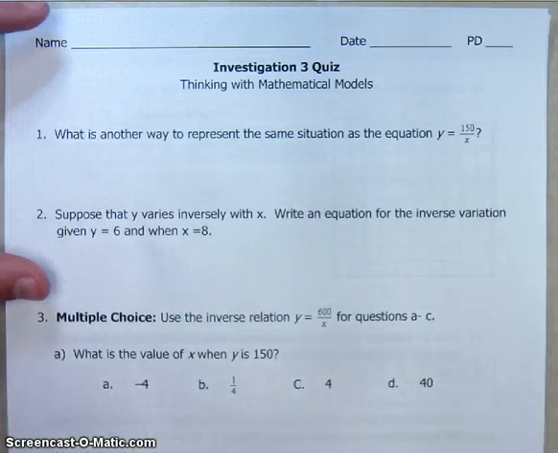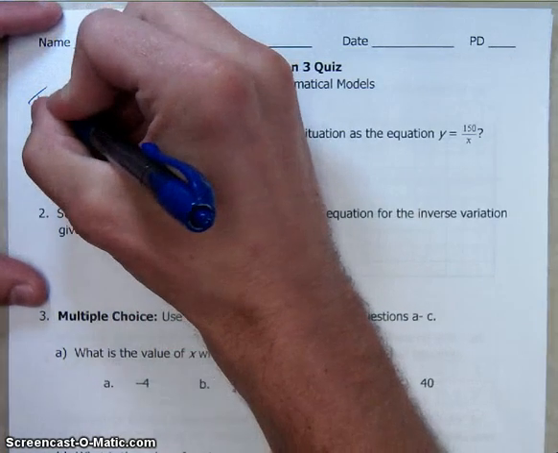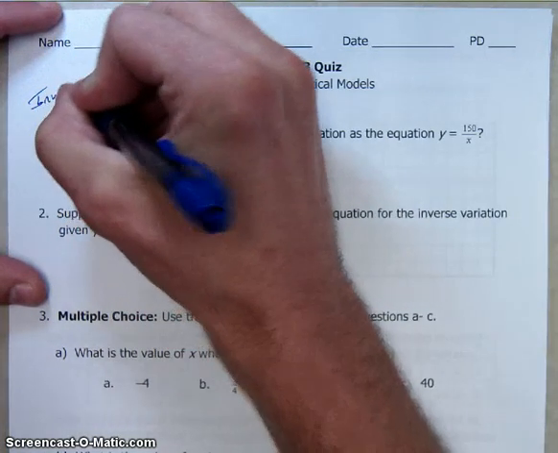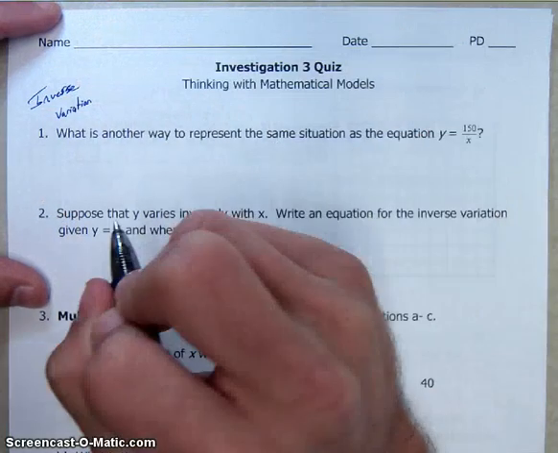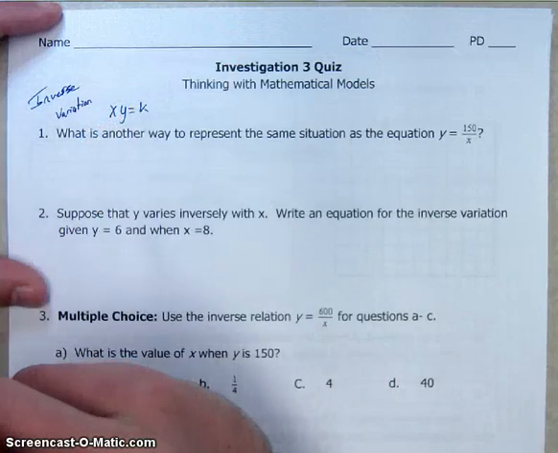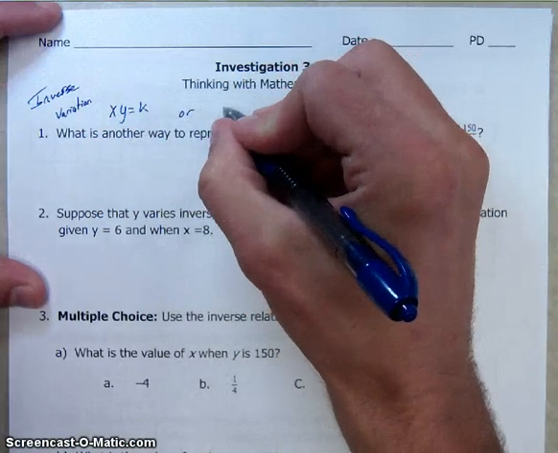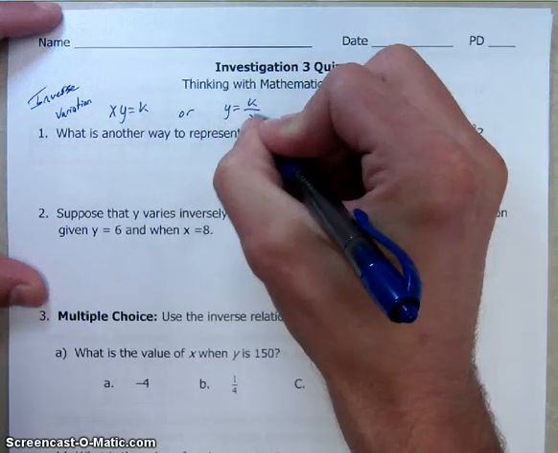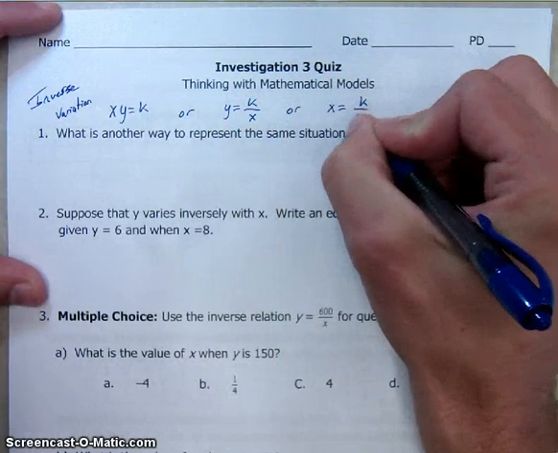So what I like to do is just write down at the top of my sheet what my equations are for inverse variation. And you should have learned that we know x times y equals k is one equation, or you could write it as y equals k over x, or you could write it as x equals k over y.